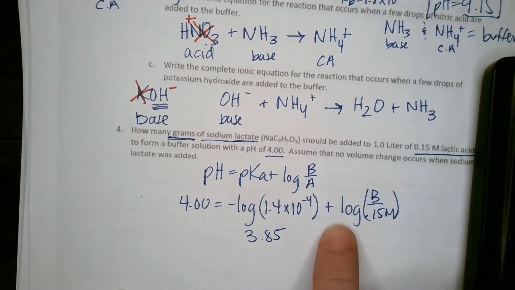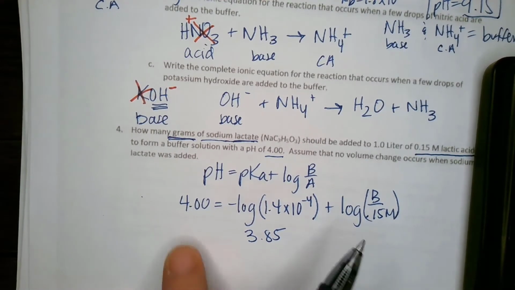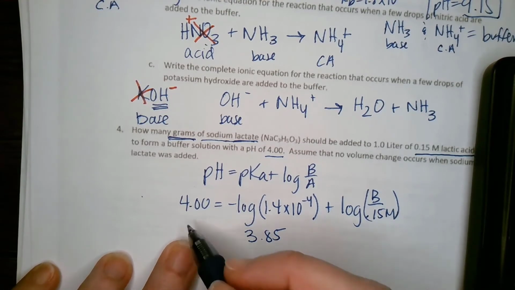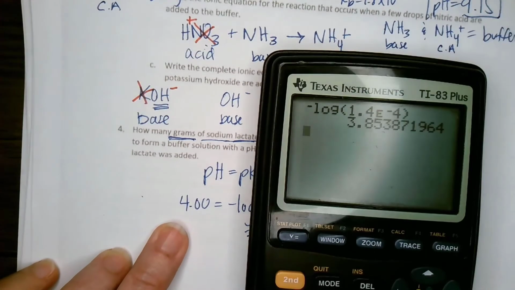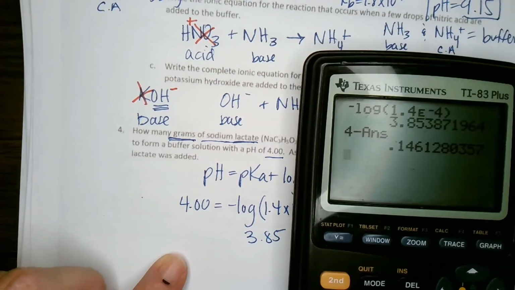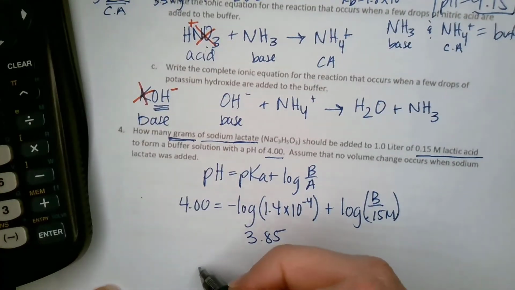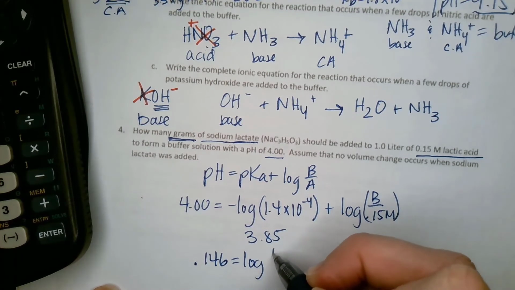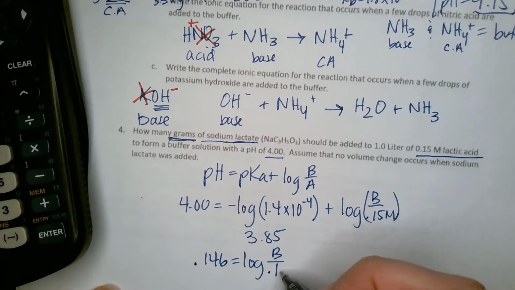So before I even move on to over here, I want to subtract this from both sides to do a little bit of reduction. So let's subtract 3.85 from both sides. So 4 minus my answer, I could reduce this right off the bat and get 0.146 is equal to the log of base over 0.15.